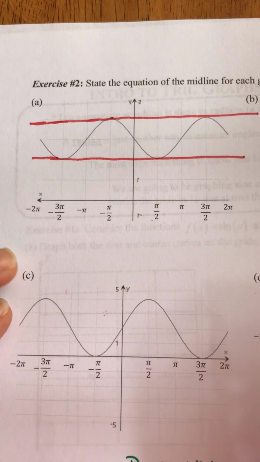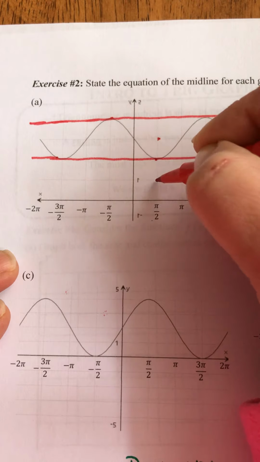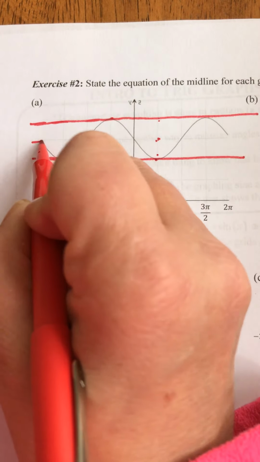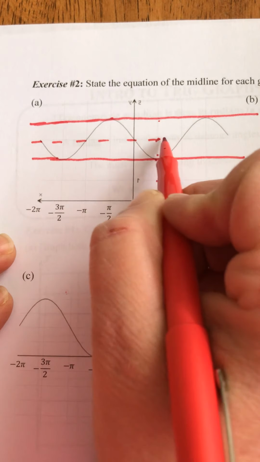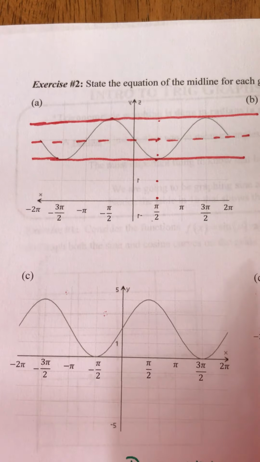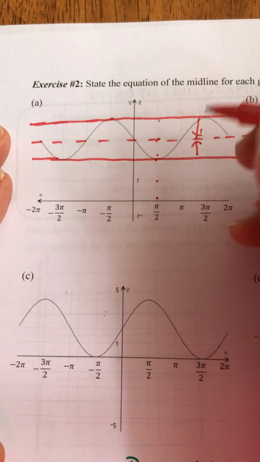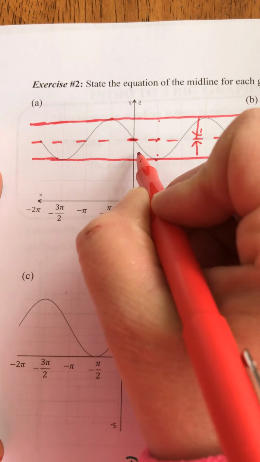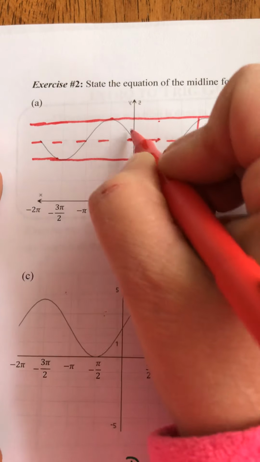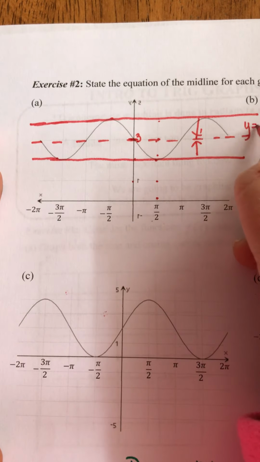The midline is, we're going to count squares between. So this has 1, 2. So this is our midline right here. And what is the equation of that midline? So we go up and down. What is this value here? This is labeled 1, 2, 3. So the y value is 3 there, so our midline is y equals 3.